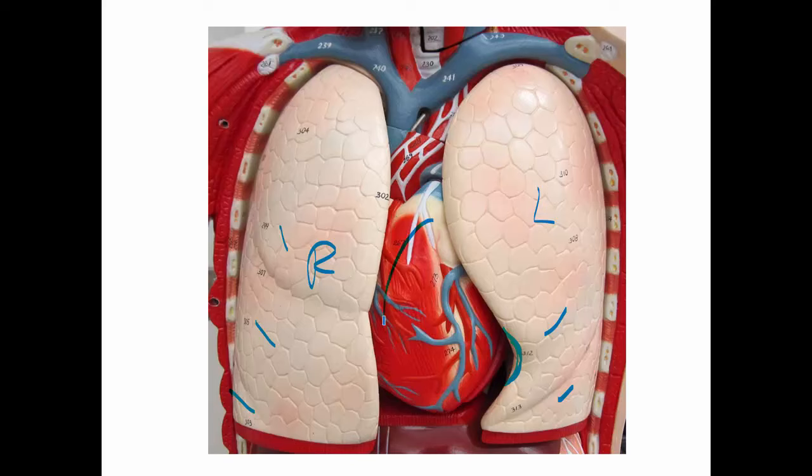And then here is our heart. Okay, and we want to be able to recognize a couple of the arteries and veins that are associated with the heart. You'll learn more of these later, but we want to do a couple right now. So with our heart, the main artery that takes blood to the body, this is called the aorta, and this blue thing behind it, this is bringing blood to the heart, is called the vena cava.